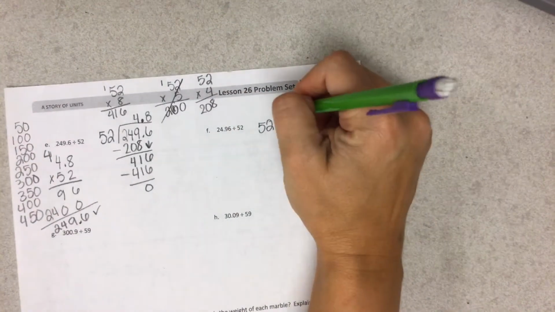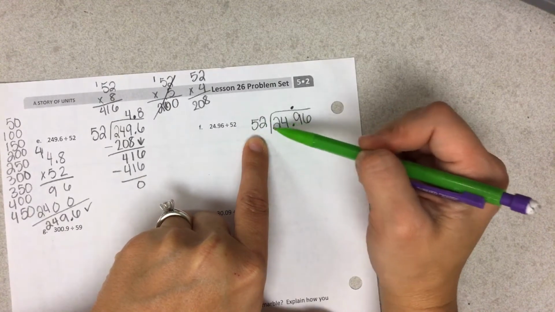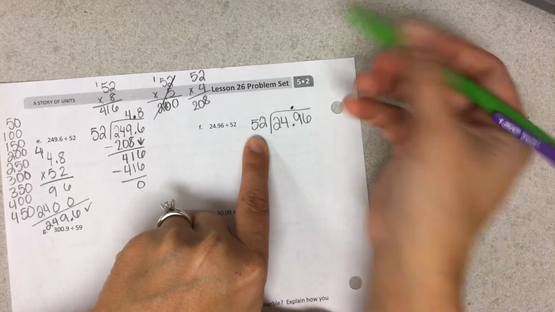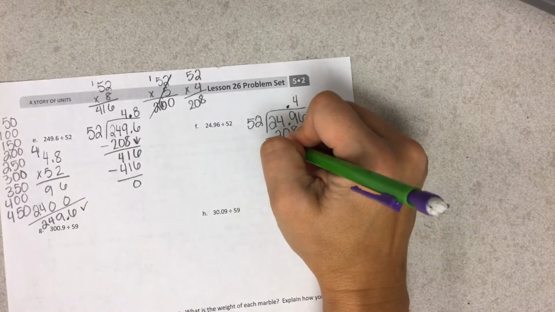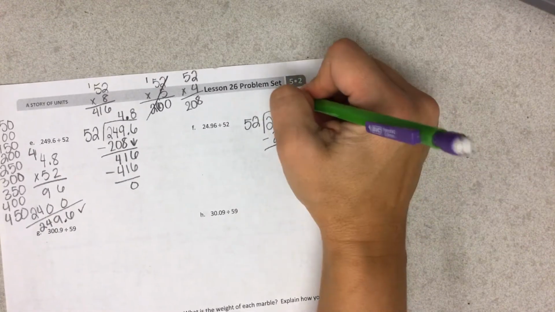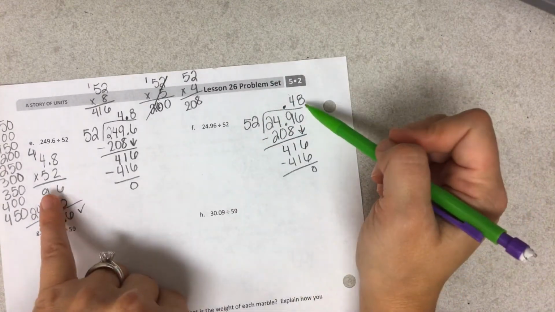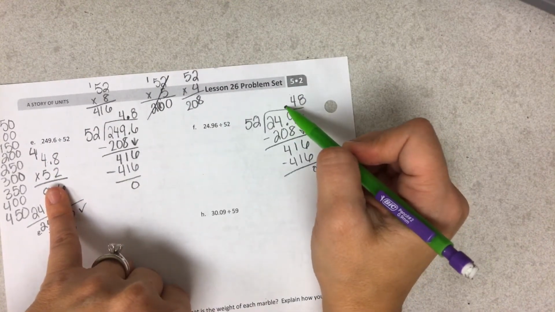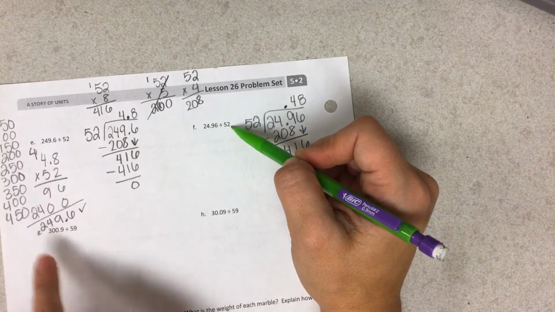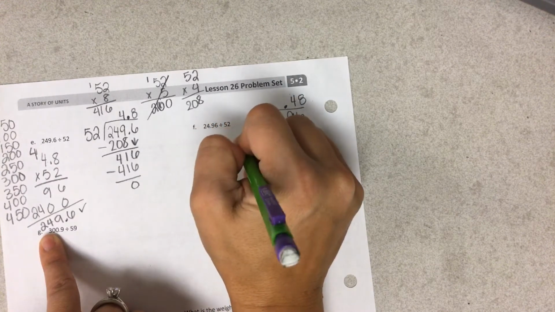But if it's something that you can't necessarily see, then what you can do is if I've got 52, I know that 52 goes into 249 4 times. Subtract that 208. Okay, I'm going to get that 41, bring down my 6. 52 goes into 416, 8 times, minus 416 equals 0. Now here's the thing, guys. I've already done that 4 and 8/10 times 52. So now what I'm doing is that 48 hundredths times 52, I know that my answer when I'm multiplying it just has to be in that hundredths place value.